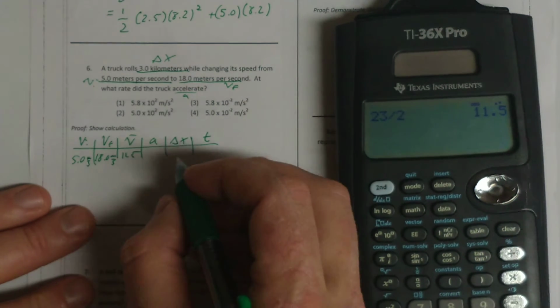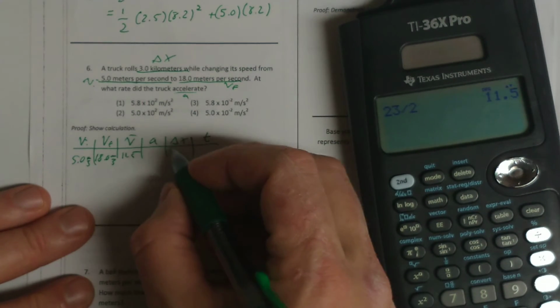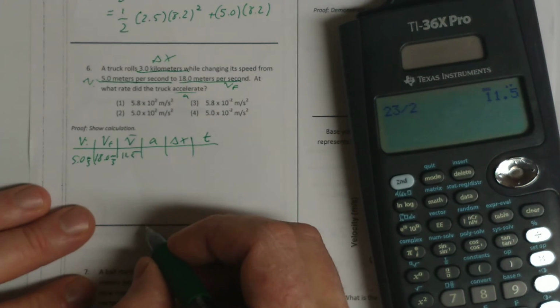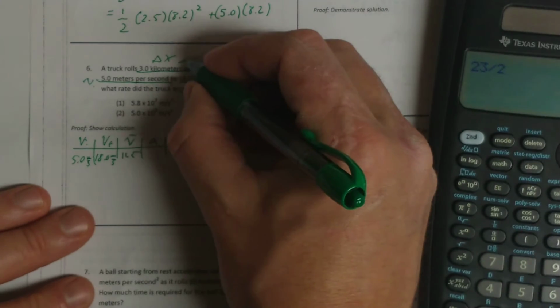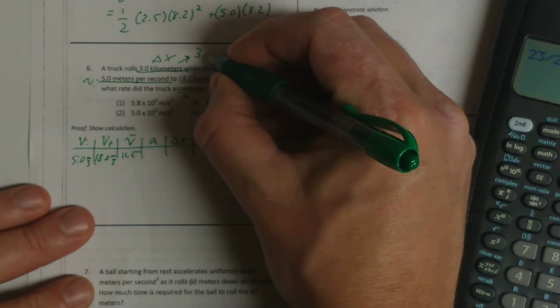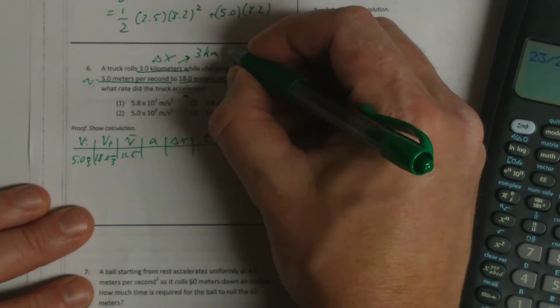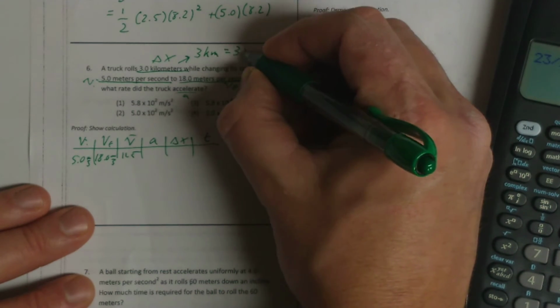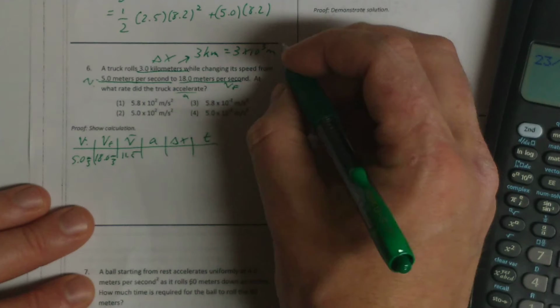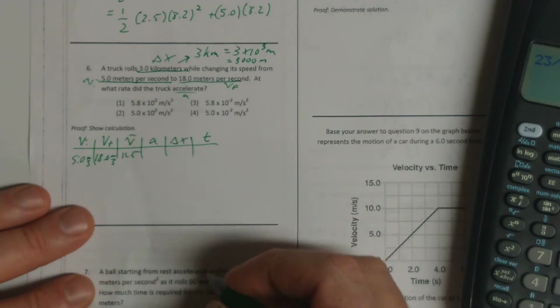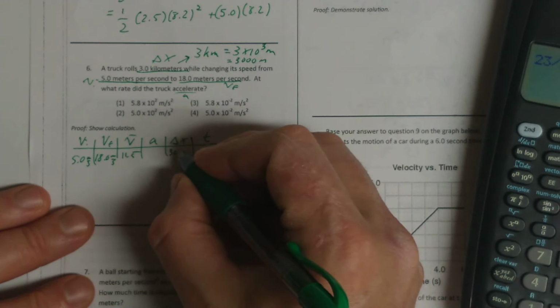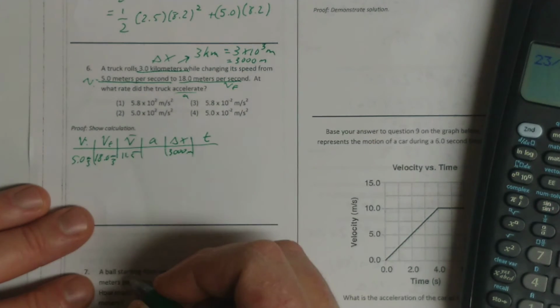Does that help us? No, not really. The displacement, 3 kilometers. What the heck is that? Well, a kilometer is kilo. 3 km is 3 times 10 to the third meters, which is 3,000 meters. So delta x is 3,000 meters.